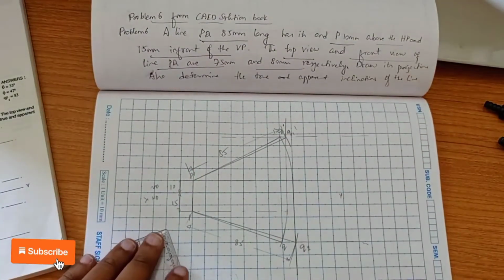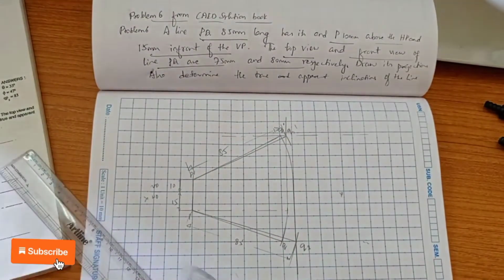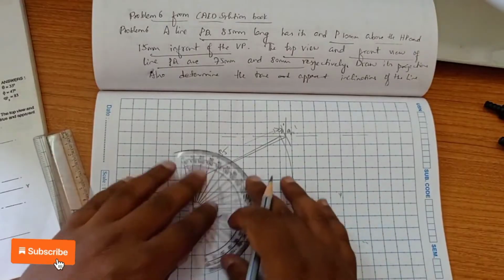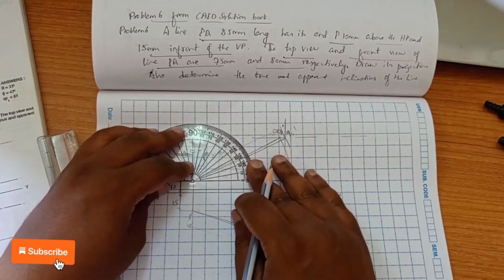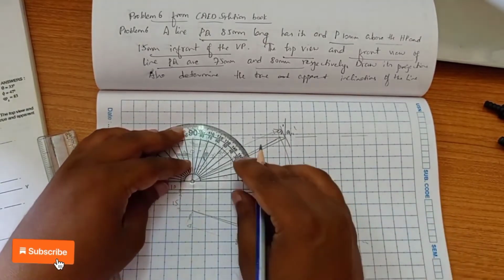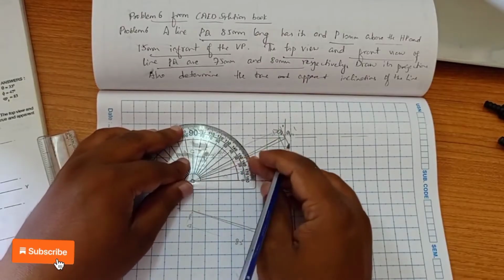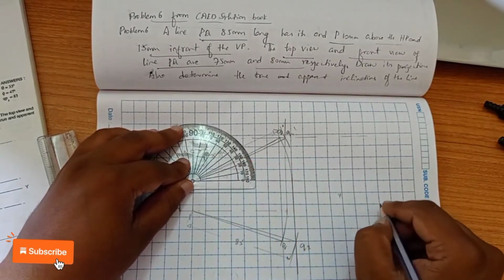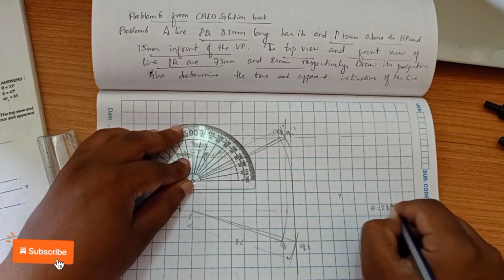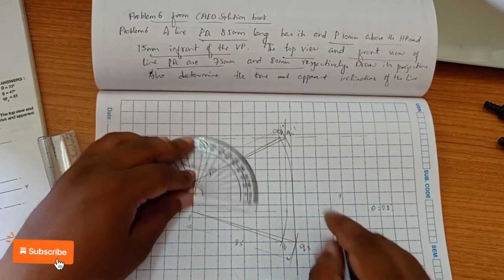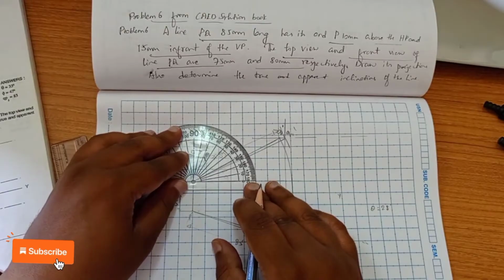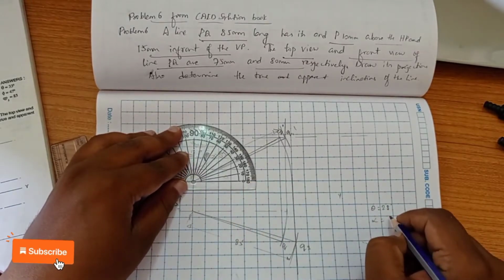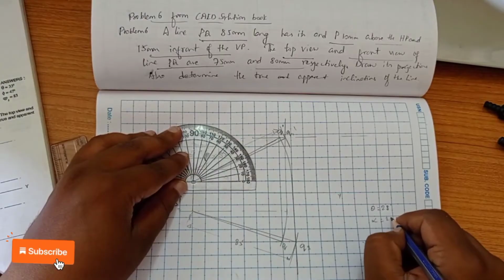Okay, now we have to find out the angles. So first I'm going to find out theta. Theta I'm getting around 28 degree. Okay, psi we have to find out. Alpha also, alpha is going to find out. So alpha I'm getting around 28.